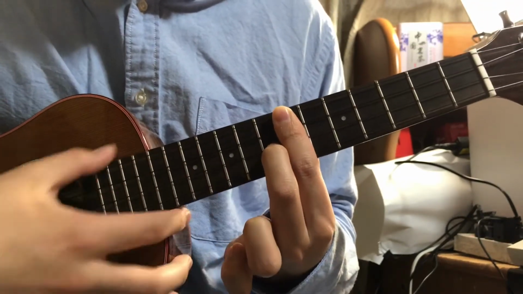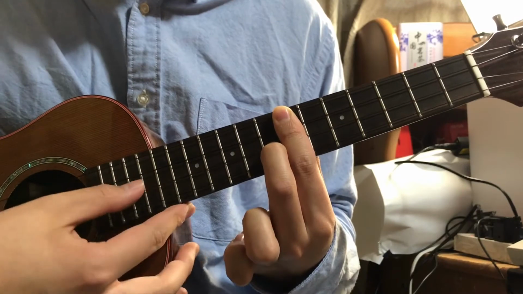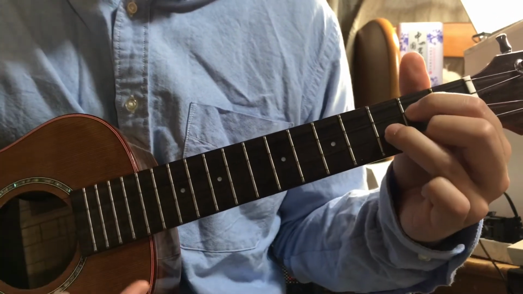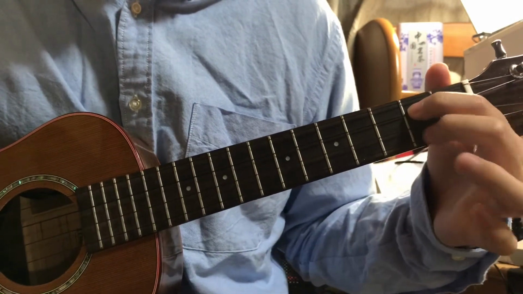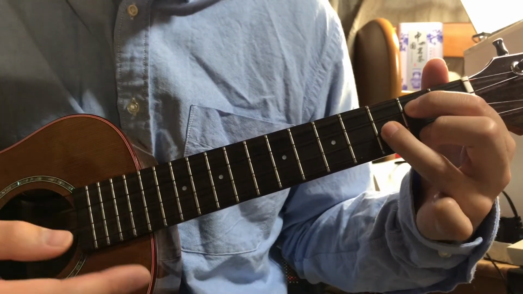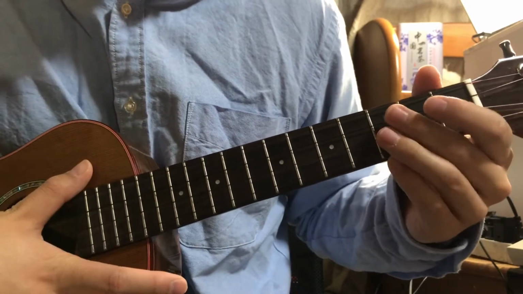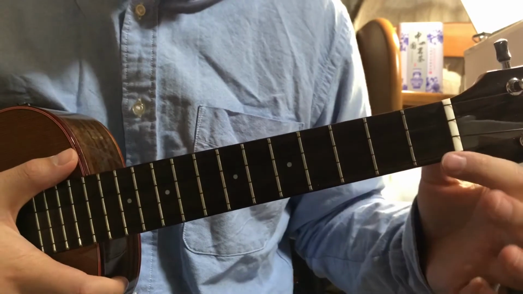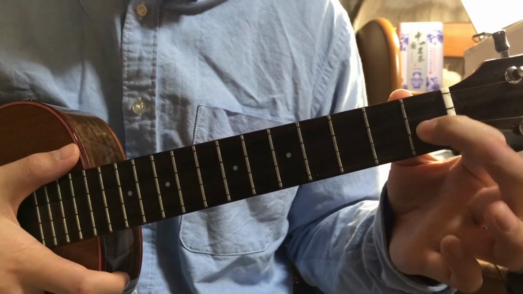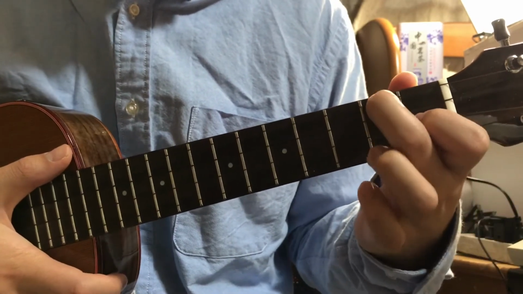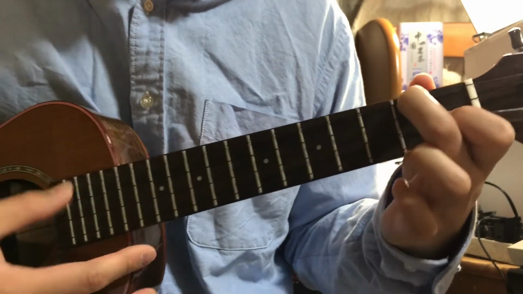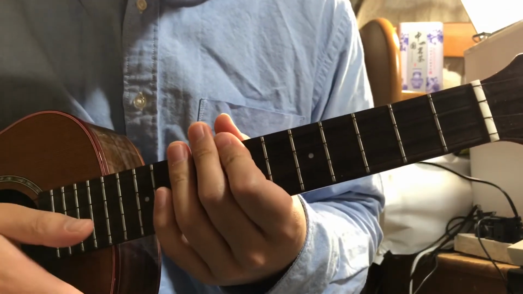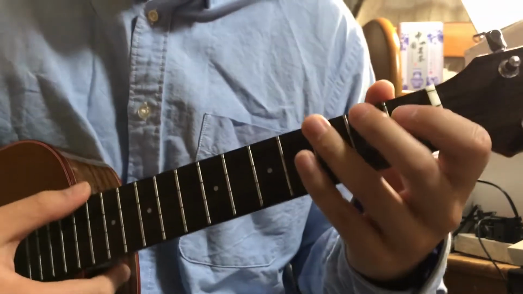Then take off your pinky, play all the way down, and the 2nd string. Then G, remember? G all the way down, and then F. Your pointer finger should be on the 1st fret of the 2nd string and your middle finger on the 2nd fret of the 4th string. That's F. Okay? I'm going to play slowly for you.